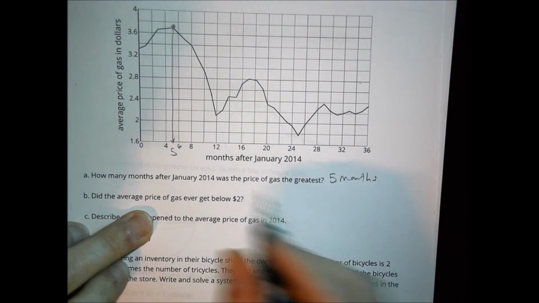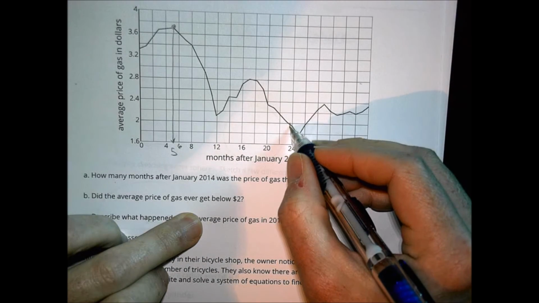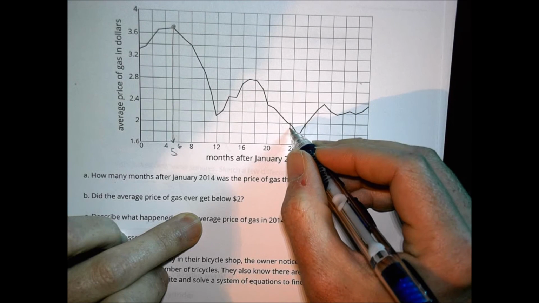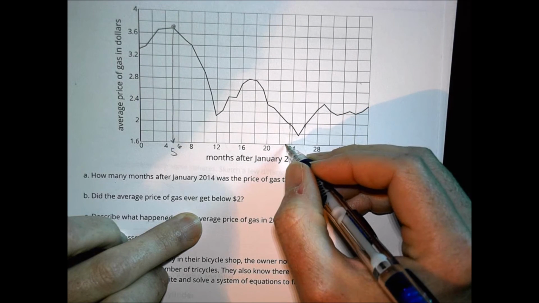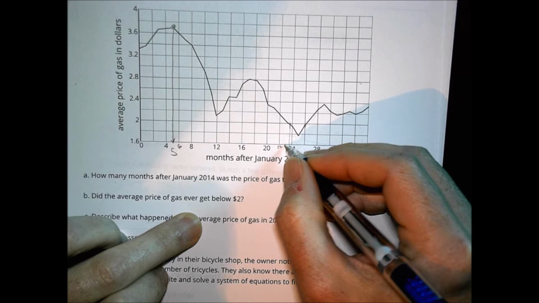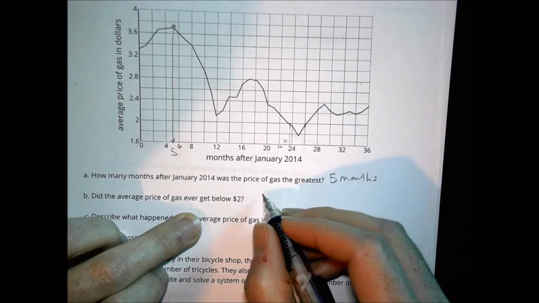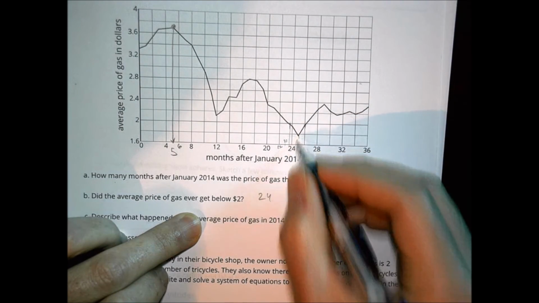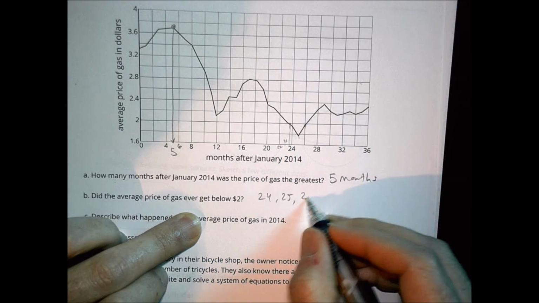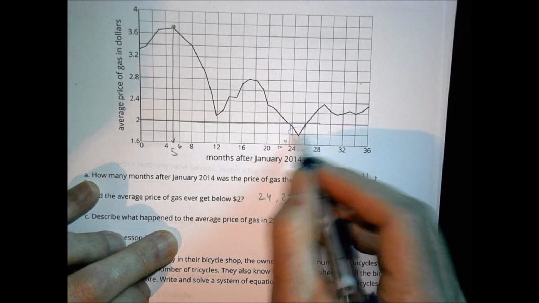Did the price of gas ever get below $2? Yes, from this point to this point, we're below $2. So where is that going to be? Well, this is 21. This is 22. 23 is somewhere here. So really didn't get below $2 until about 24 months. We could say here at 25 months, it's also below $2. And then again at 26 months. Again, this is our $2 line right there. So what's below that is this little chunk right there.